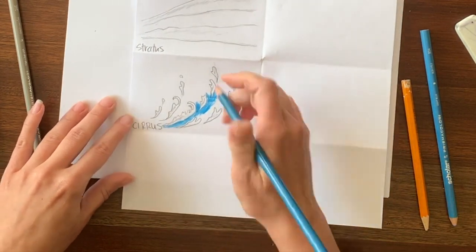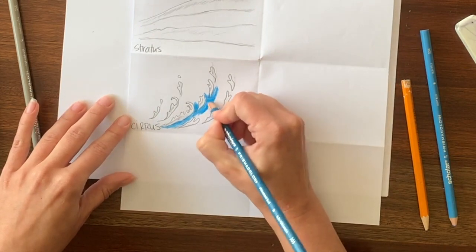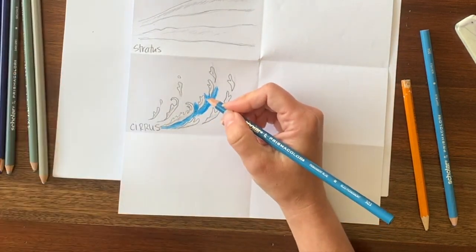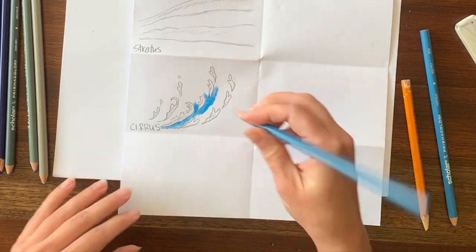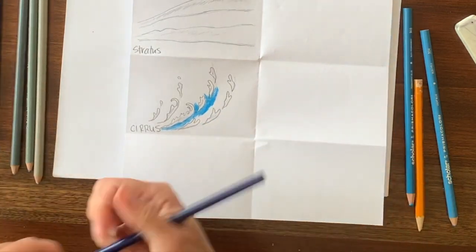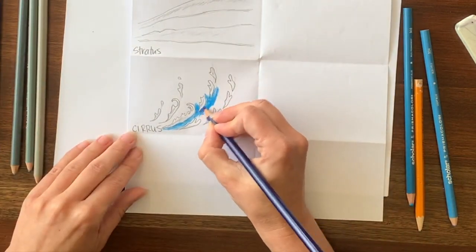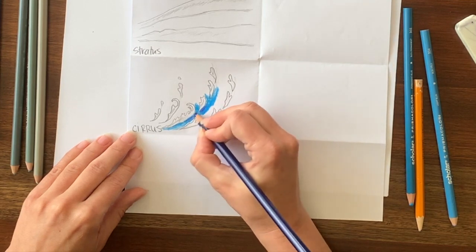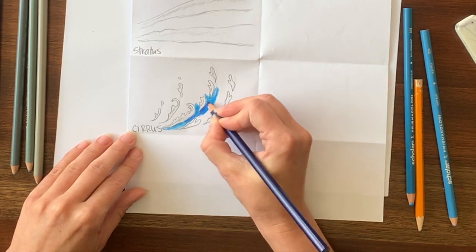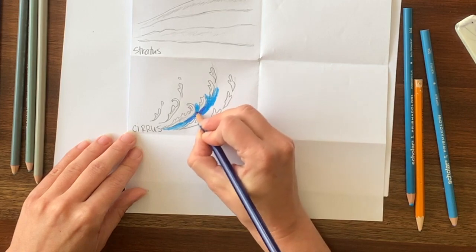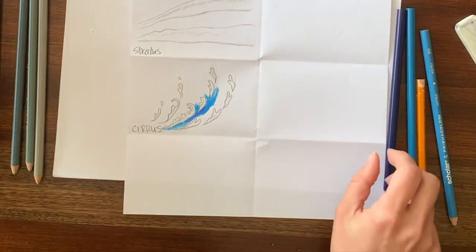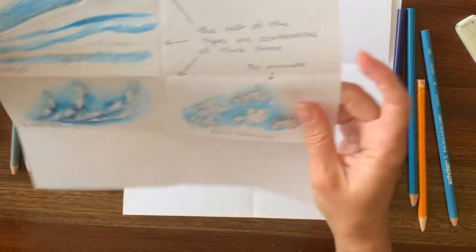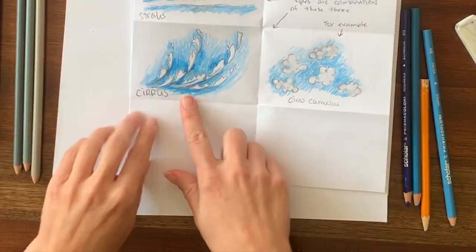And for the sky, if you have different blues and grays, like I grabbed all of the blues and grays that I had in my pencil crayons, you can definitely use some darker blue maybe underneath them, depending on what you're seeing in the reference image. So here's what that one would look like. Okay.